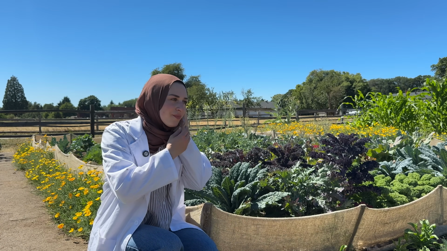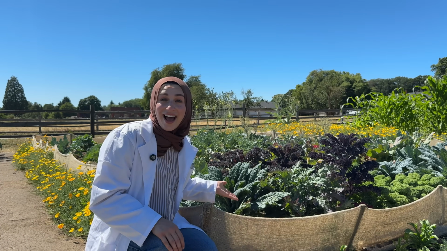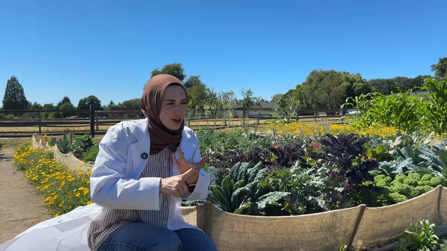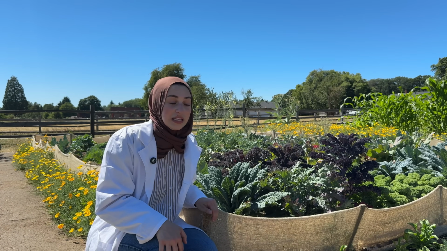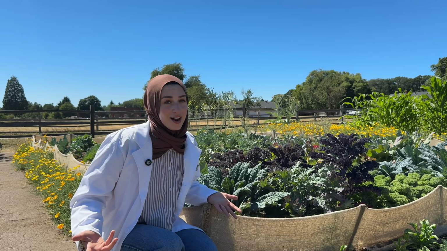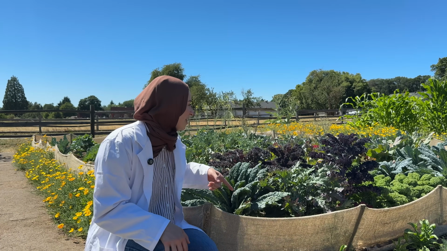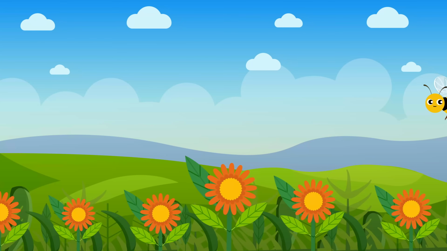Okay, I'll tell them. I just learned that we also eat leaves. Like lettuce and spinach and mint and parsley and cilantro. Wow, we really do eat all parts of a flower. Look at all the leaves that are growing. We have kale and lettuce and so many different types of leaves.